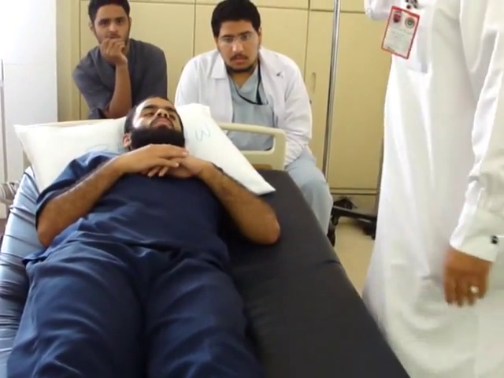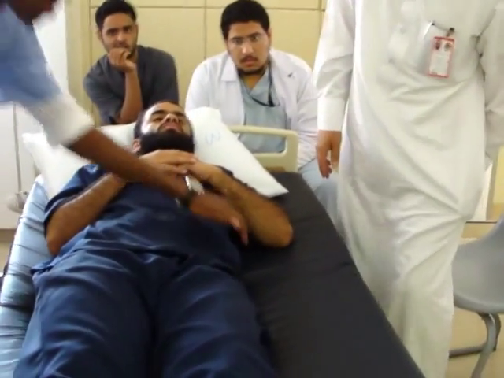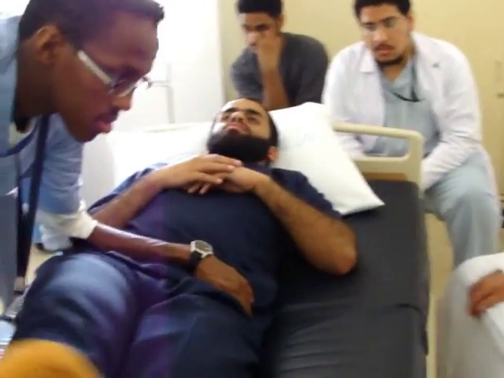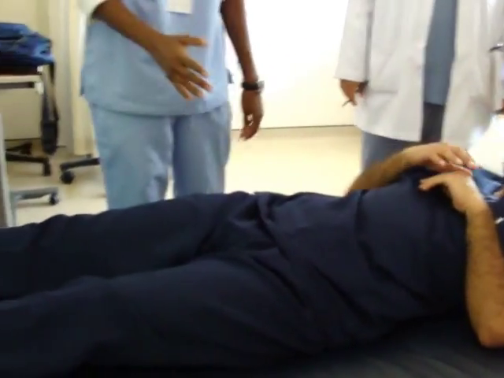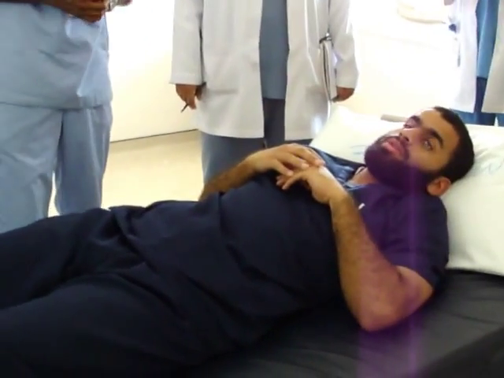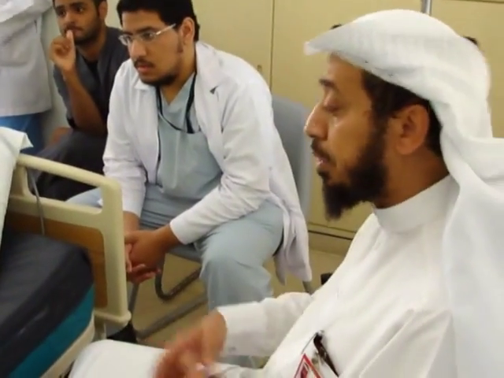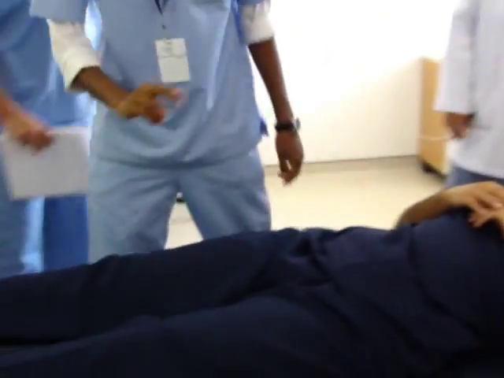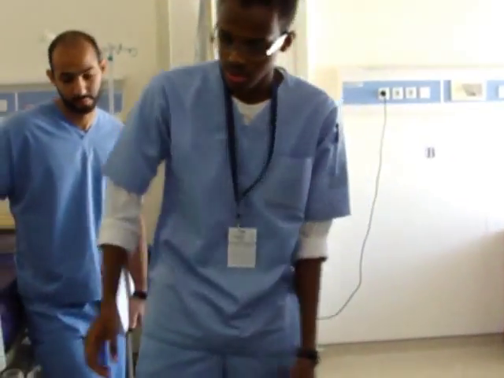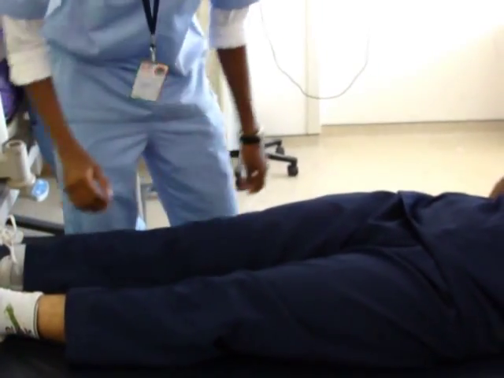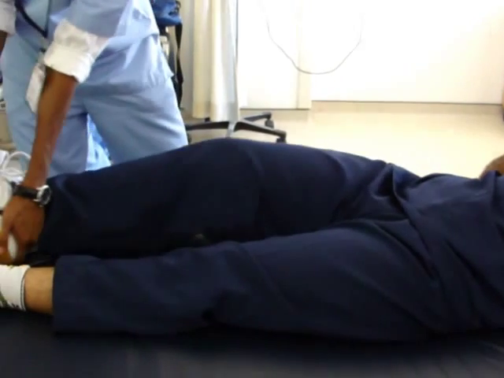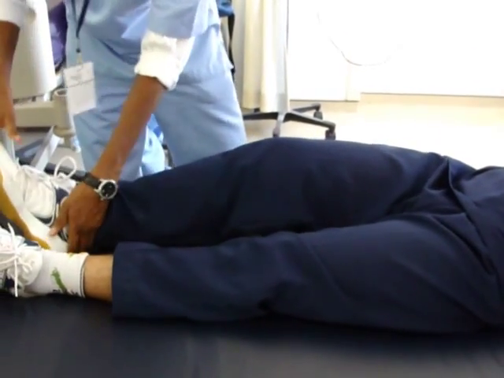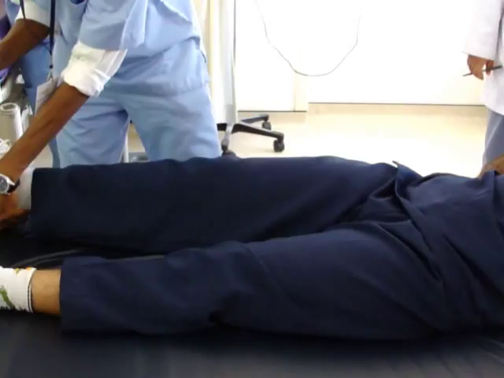Okay. Alright. Then adduction is the same. Stabilize the pelvis and then cross the leg. Yes. 0 to about 25. Alright, so this is flexion, extension, adduction, and abduction. Internal rotation and external rotation. Do it. Two movements with the knee straight. This is the external rotation, and this is the internal rotation.